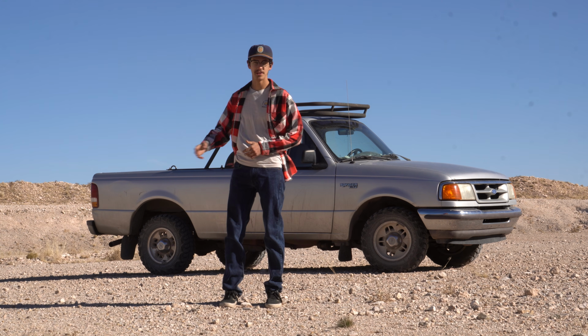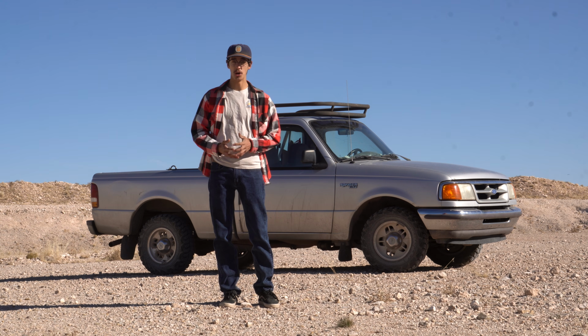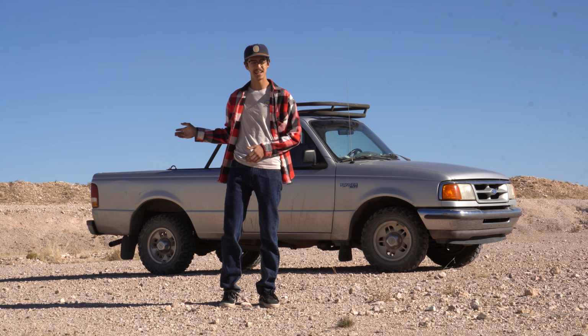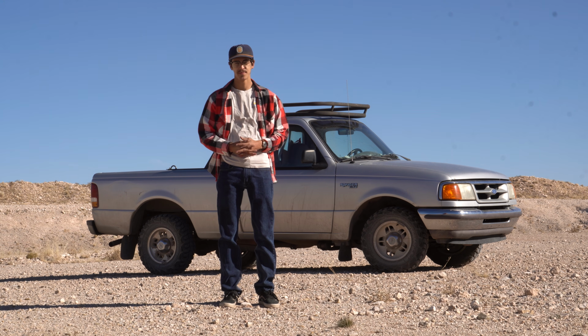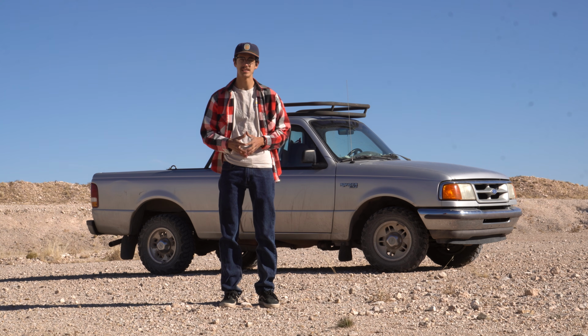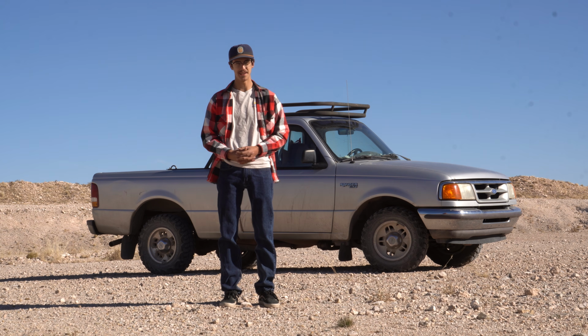As you guys can see, we are not driving the usual suspect of vehicles. Today we have decided to change up the pace a little bit. We are driving a completely bone stock 1997 Ford Ranger. The fact that it is a rear-wheel drive platform gives us the ability to talk about and show you guys a little bit easier what we are going to be talking through today, which is countersteer.